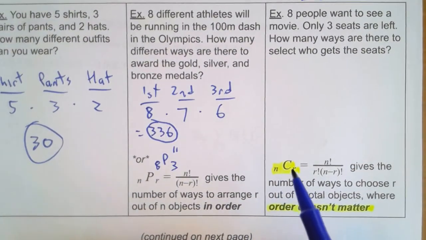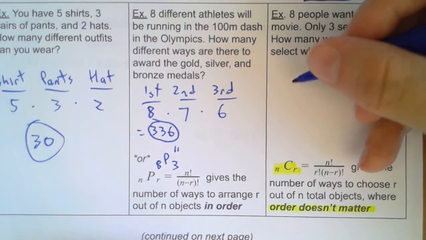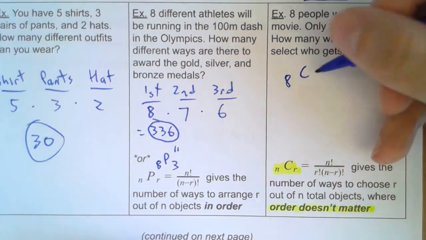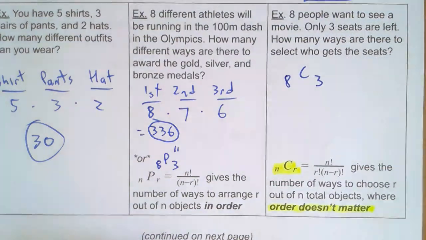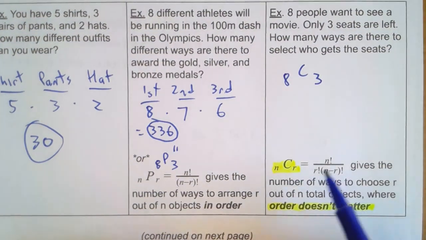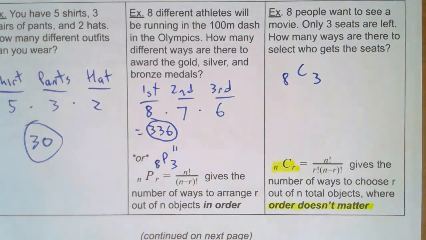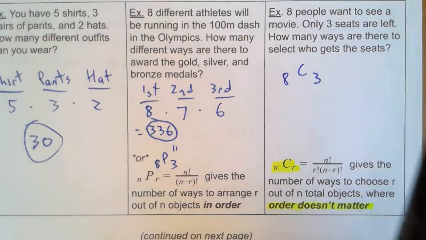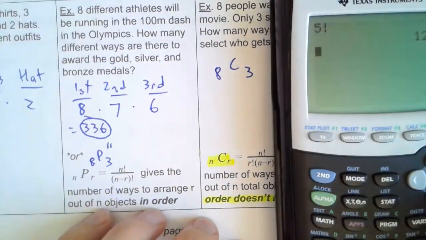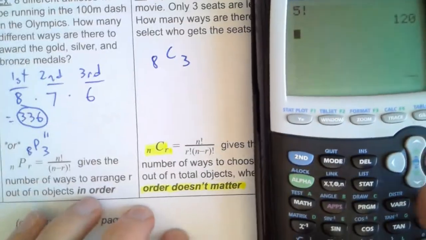You can think of the C as choose. So we're going to have 8 people, and we're going to choose 3 of them. You can see the formula here. You could work it out yourself if you want to. Or a nice thing is that it's built into your calculator, and the ACT is all calculator.